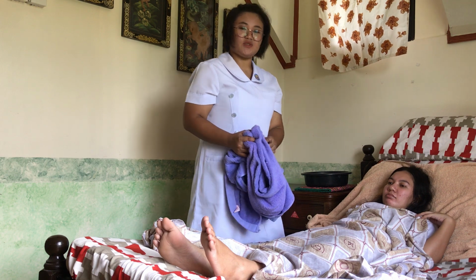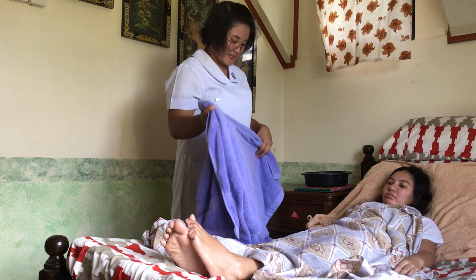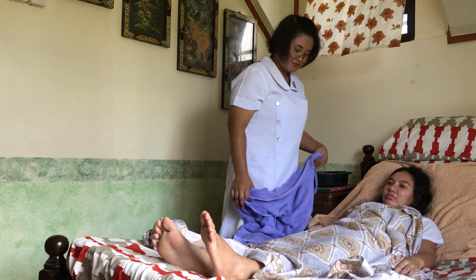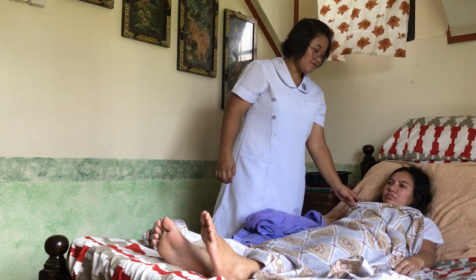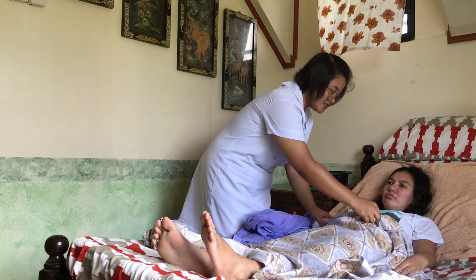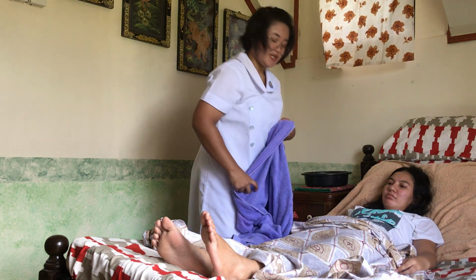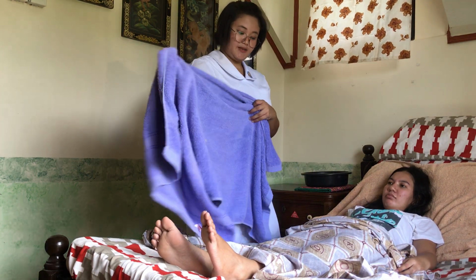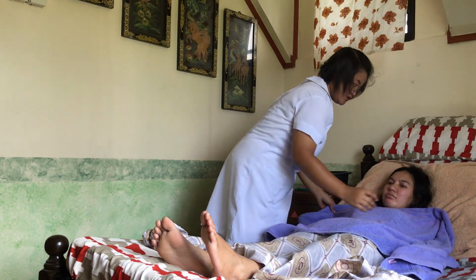Then we can proceed to the chest. We need to put the bath blanket over the pubic area of the patient, and then spread a bath towel over her chest.